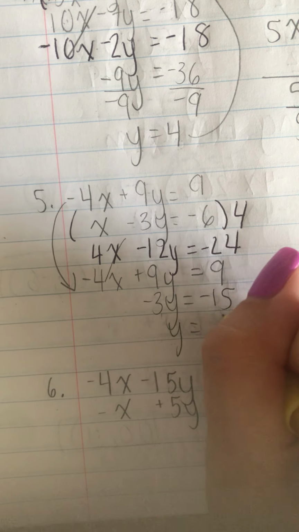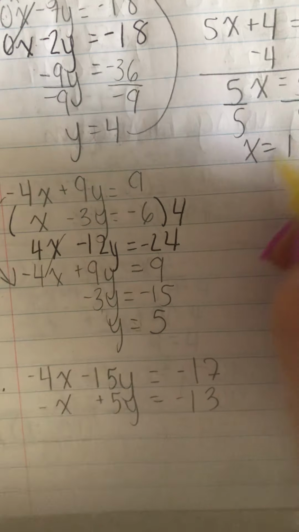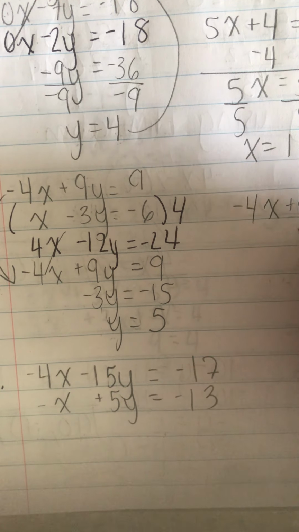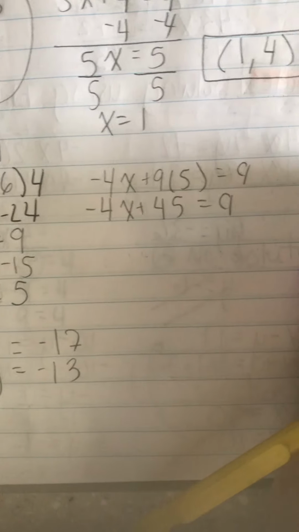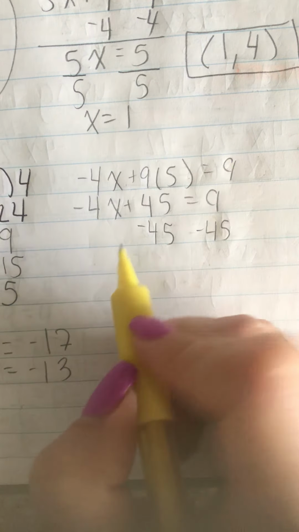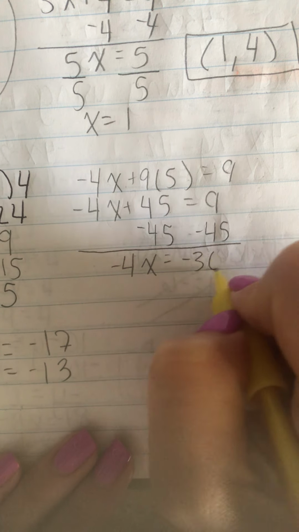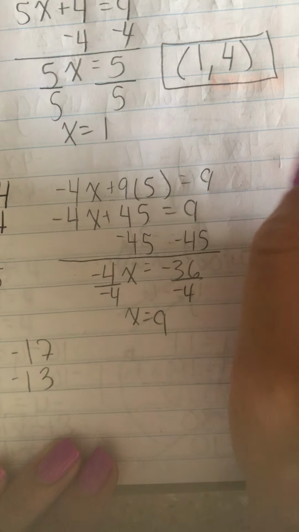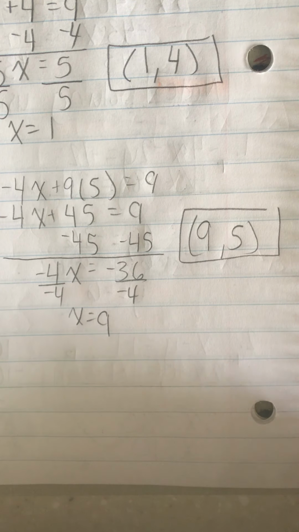All right, we got y equals 5. Now I'm not done yet. Gotta plug that in. We can go to the top one again. Negative 4x plus 9 times 5. Final answer is 9, 5. Give yourself a pat on the back if you got that right.